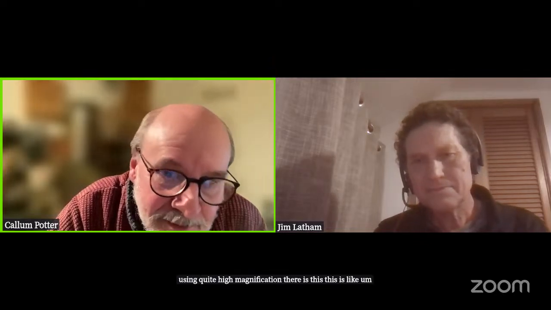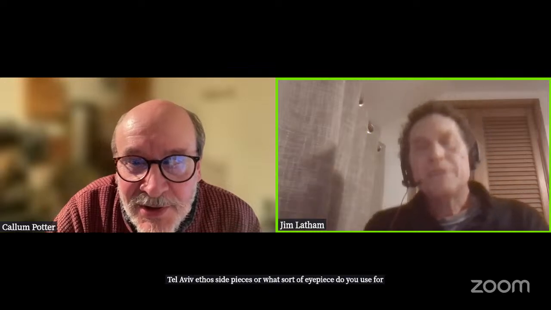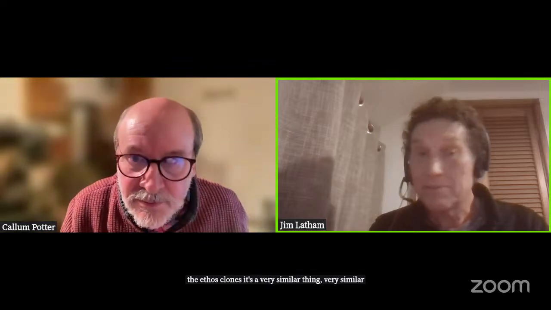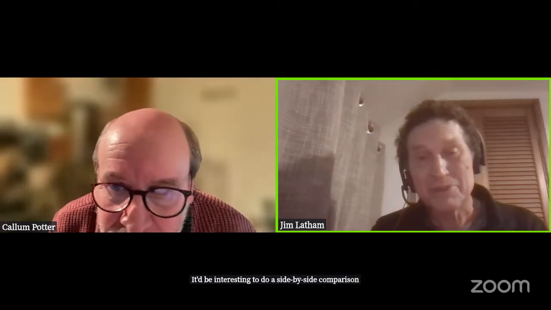So you're using quite high magnification. Do you use Teleview Ethos eyepieces, or what sort of eyepiece do you use? I use APM eyepieces, which I think are essentially Ethos clones. It's a very similar thing, very similar specifications, but I found much more affordable. It'd be interesting to do a side-by-side comparison. I find them very good, certainly.